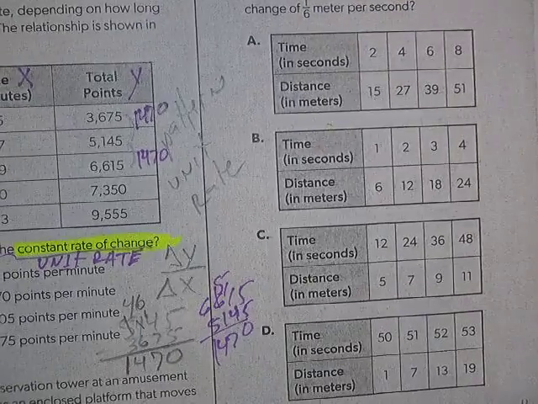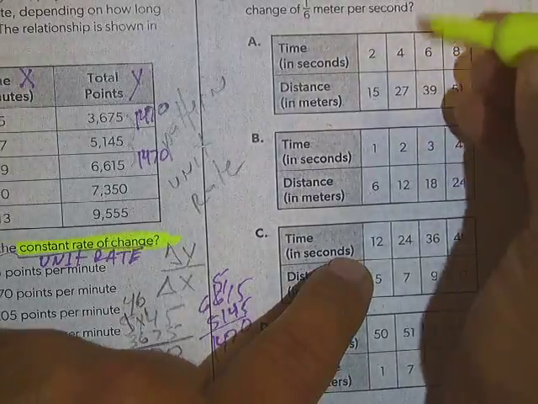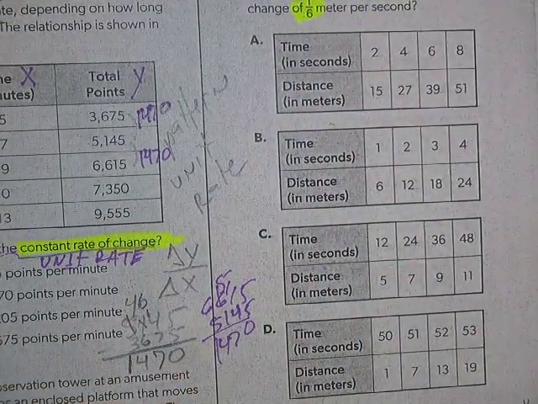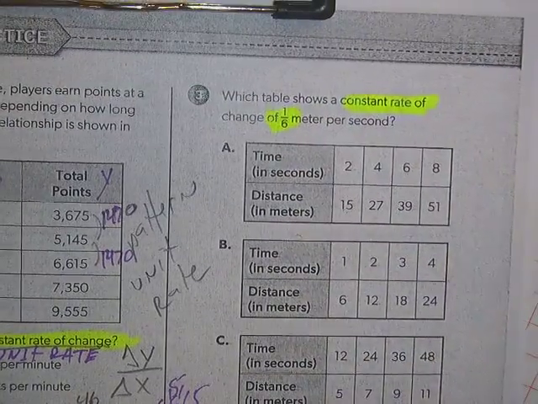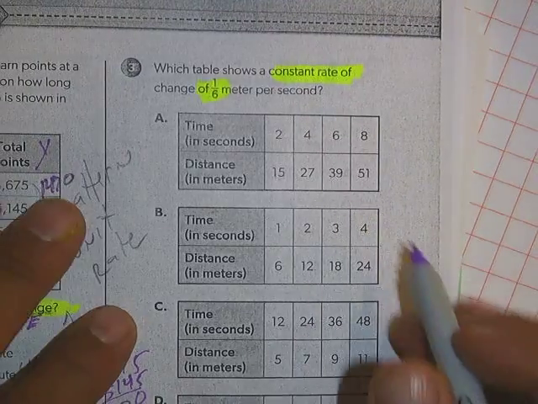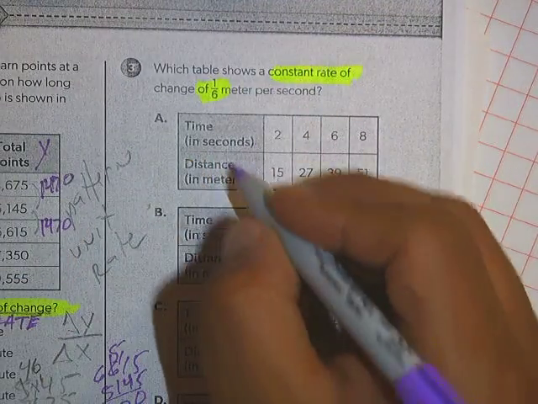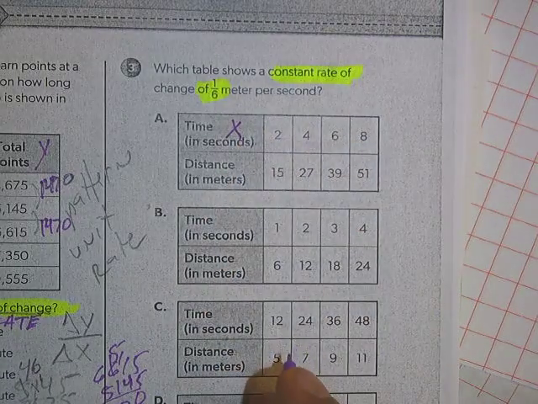Okay. Number 3 has a bunch of tables. Whenever they give you tables, you have to think, okay, I can find a pattern. So again, look at that. It's telling you the constant rate of change. You're supposed to get 1 over 6. That's what you're supposed to get.